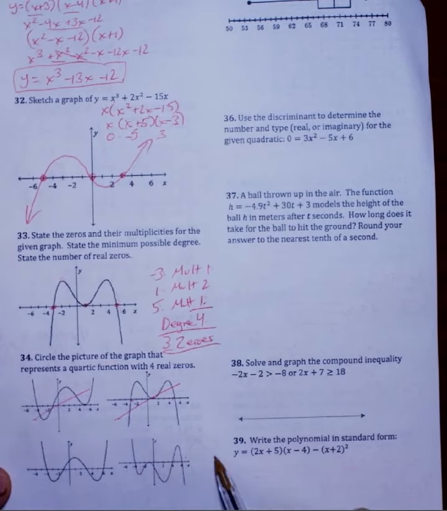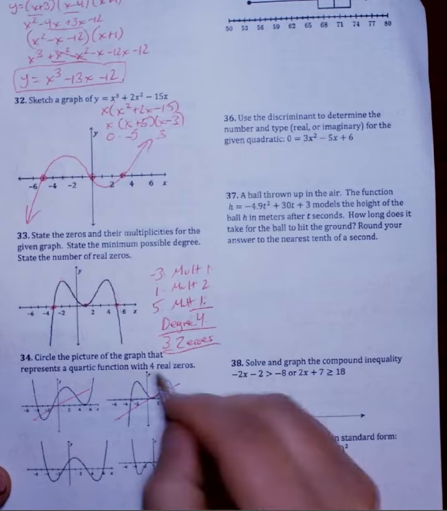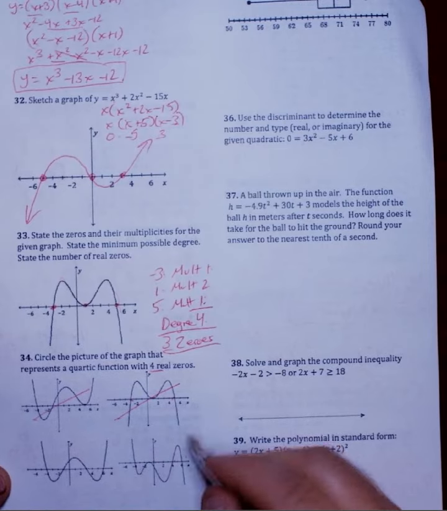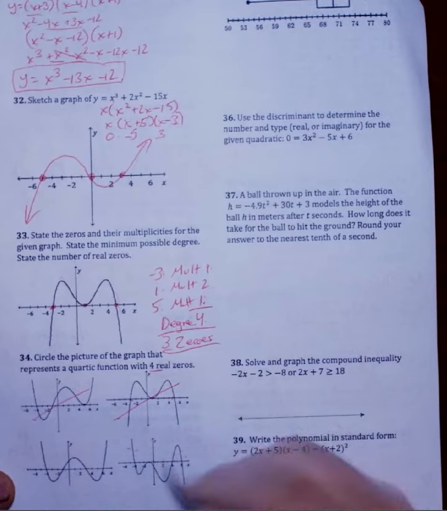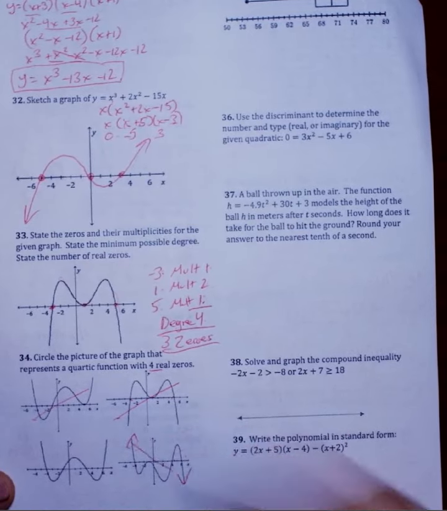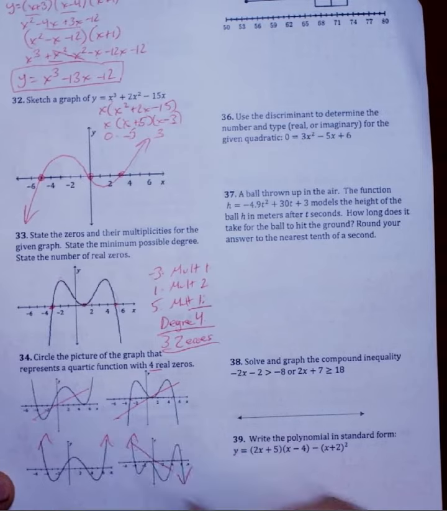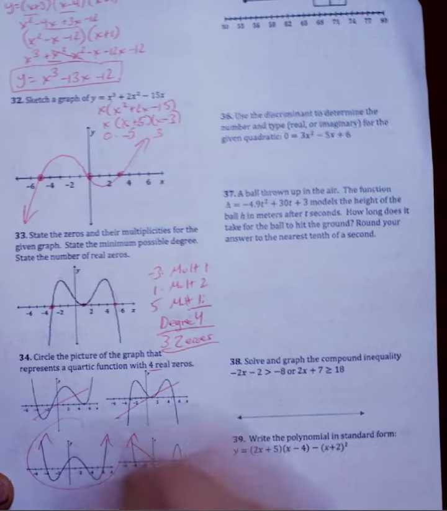There's a problem with this one, though. If it's a 4th degree polynomial, that means both of the end behaviors go either up together or down together. But this one goes down and this one goes up. It's not that one. It's got to be this one because they both end up going up. So it's got to be this graph.